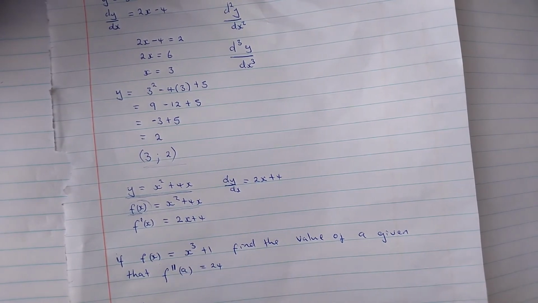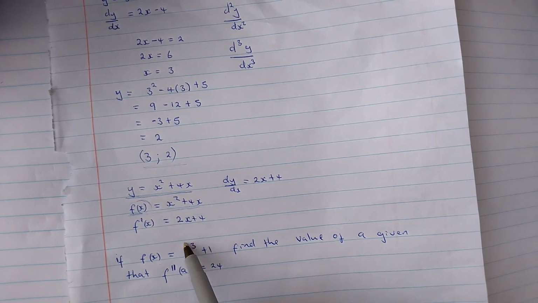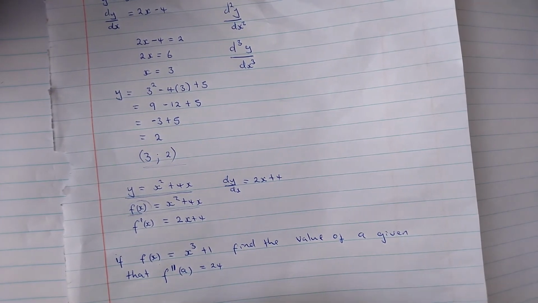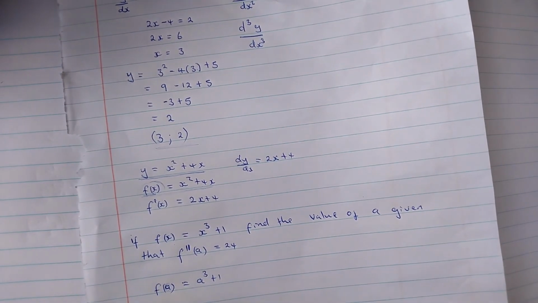So for f of a, we have to replace x here by a, because we have a in place of x. On the right hand side, we have to replace x by a, so that the equation will balance. So f of a is equal to a to the power 3 plus 1. This is f of a now, right?